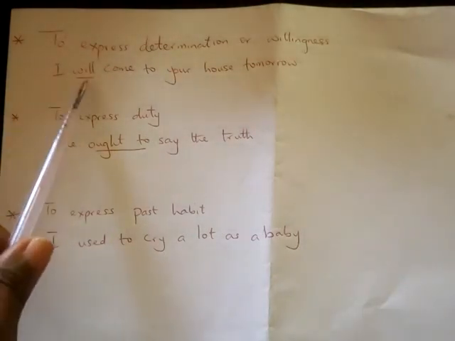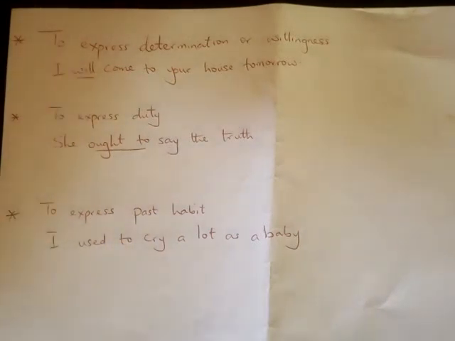Another function of it is that it is used to express determination or willingness. For example, I will come to your house tomorrow. Will is showing determination, or I'm willing to engage in the action of coming to your house tomorrow.